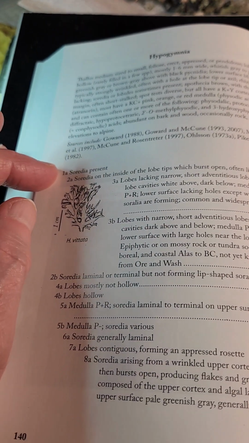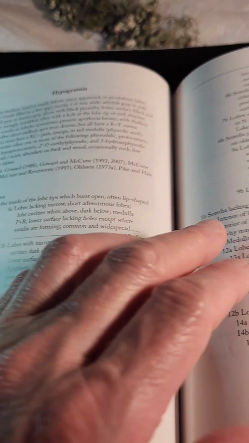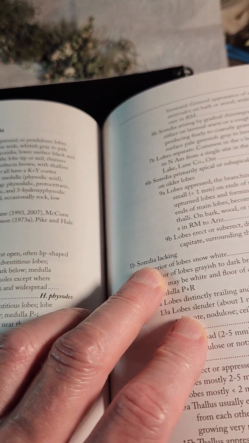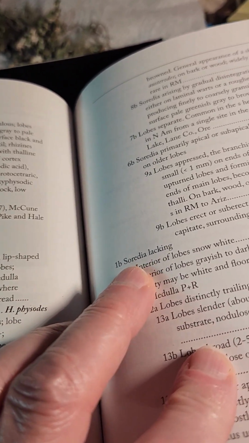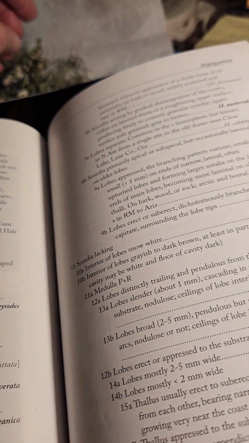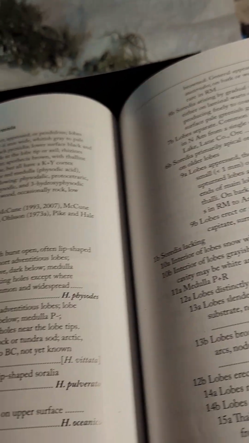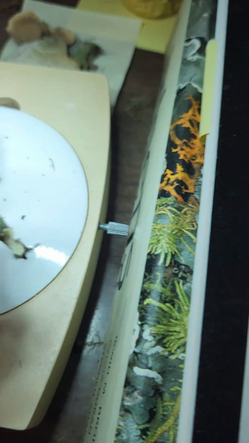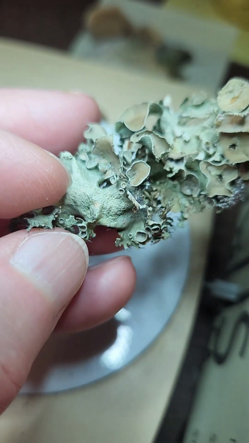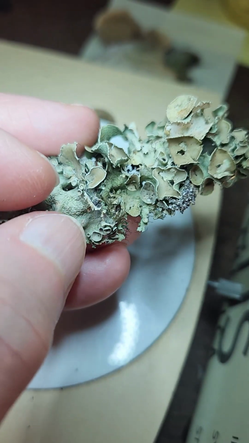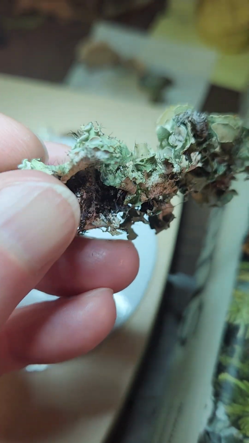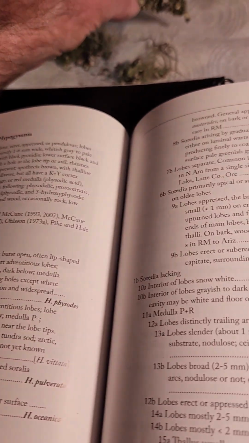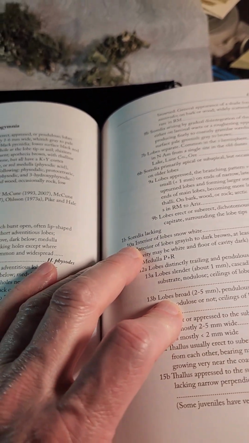So soredia present versus soredia lacking. And I'm not seeing any soredia, so soredia would be fragmentation of the thallus. And let's see. There's some right there, perhaps. So that's a pollution damaged lichen, so they tend to have a lot of serradiation.